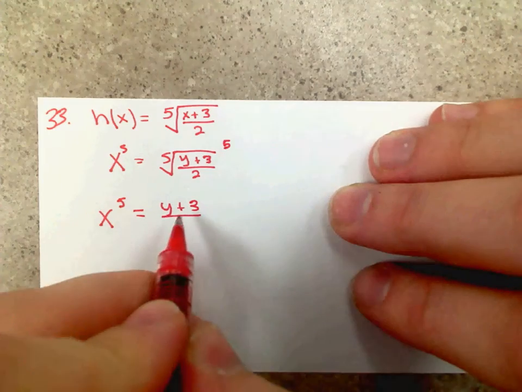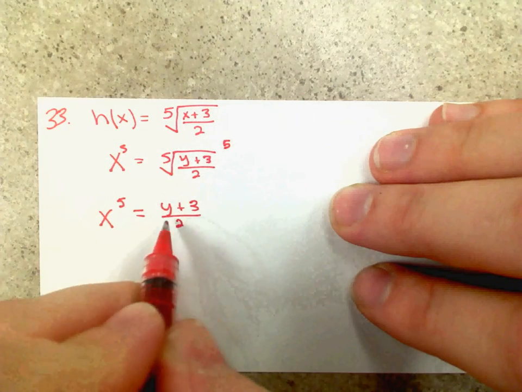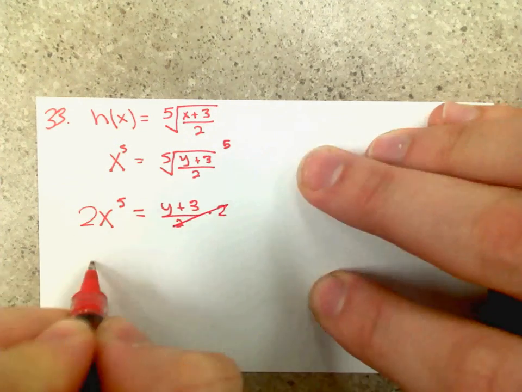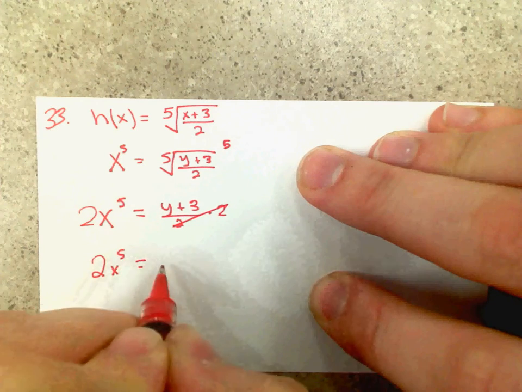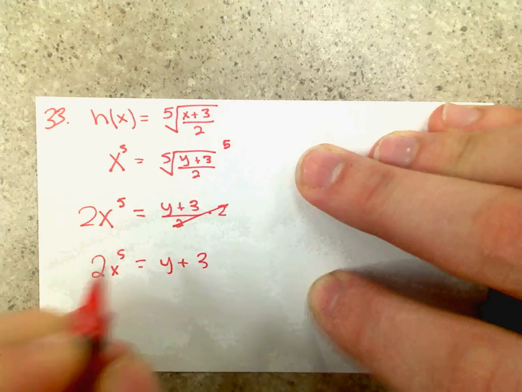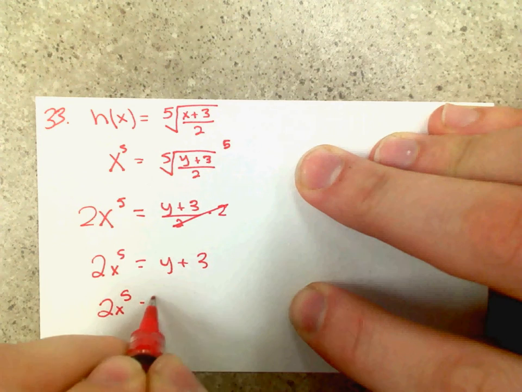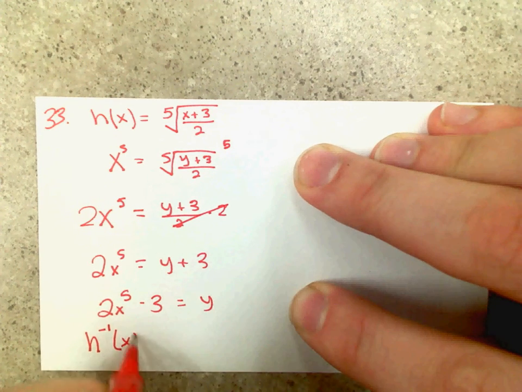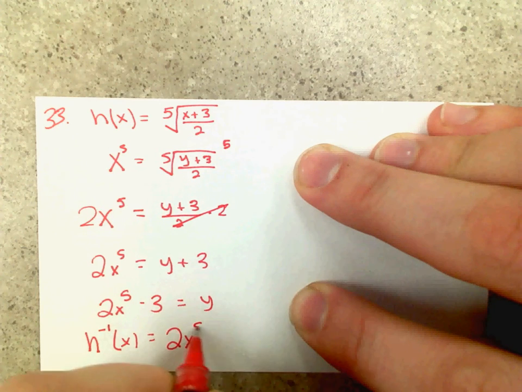Again, you can't do anything with the plus 3 until you get rid of the divided by 2 over all of it, so I'm going to multiply everything by 2. Then I can subtract 3, and that would be my inverse. So the inverse of h of x is 2x to the fifth minus 3.